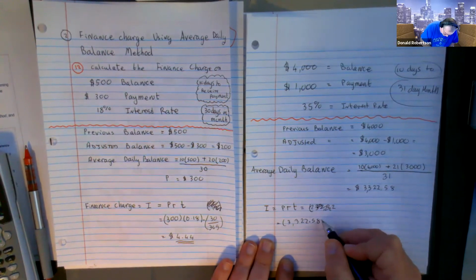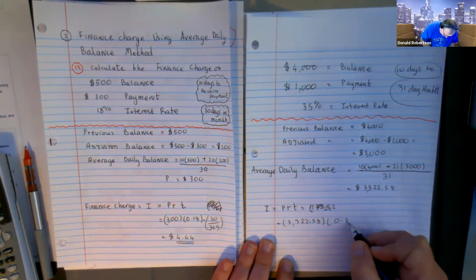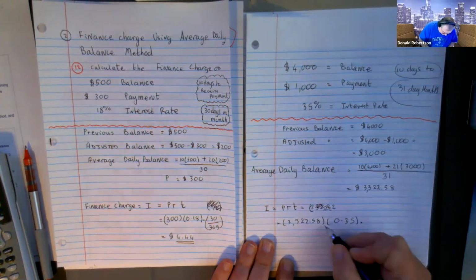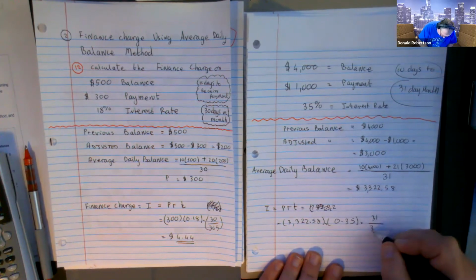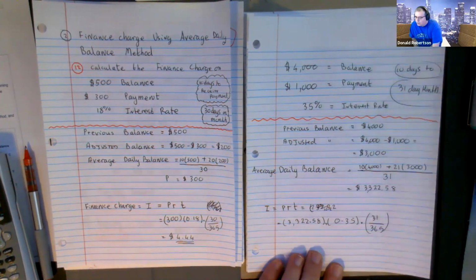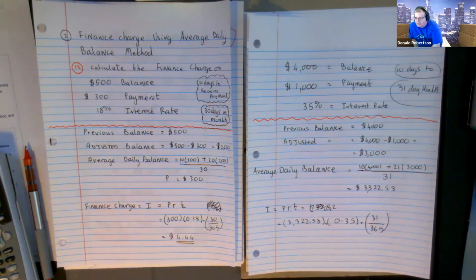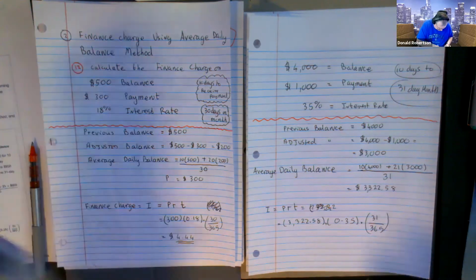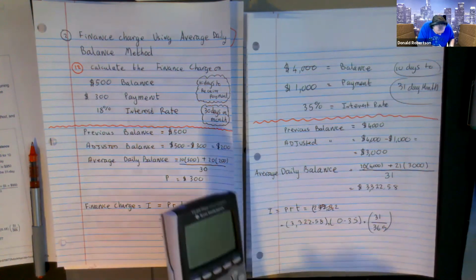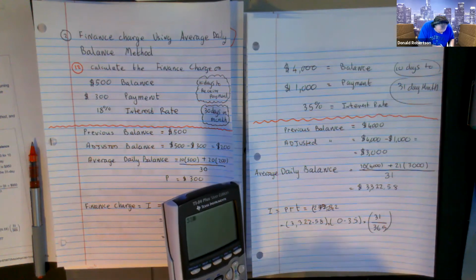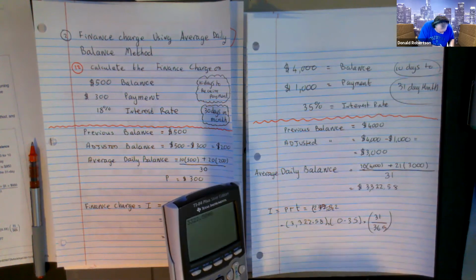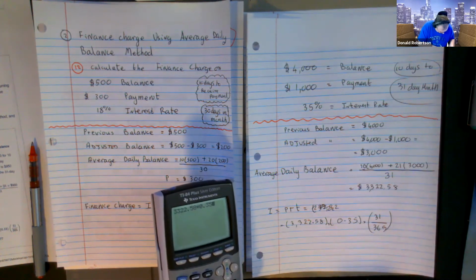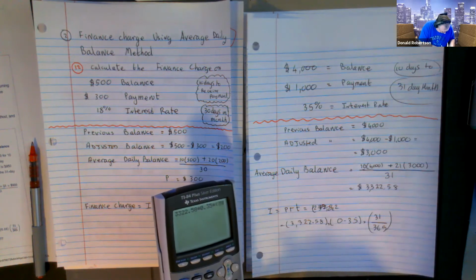$3,322.58. The interest rate is 0.35. And time is going to be 31 days out of a whole year. Or maybe 1/12 if WebAssign is deciding just to have 12 equal months. Right, here goes. $3,322.58 times the interest rate as a decimal times 31 days out of a year.